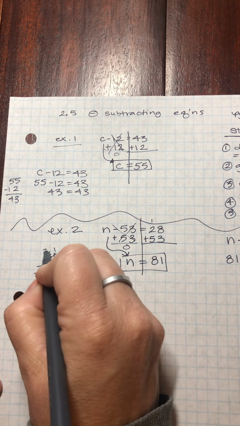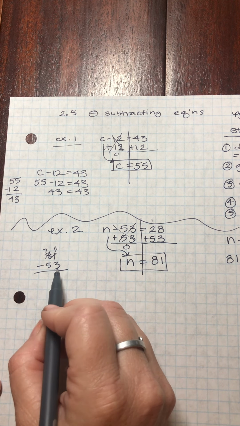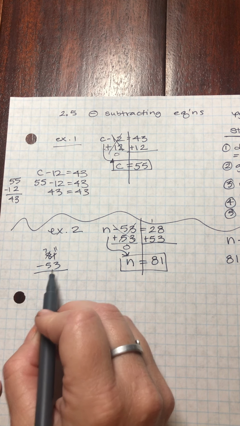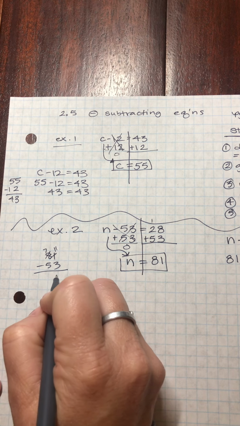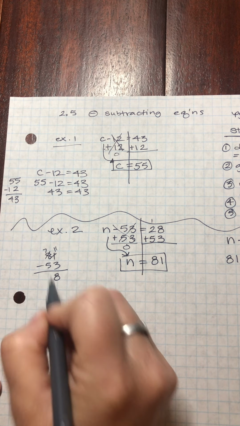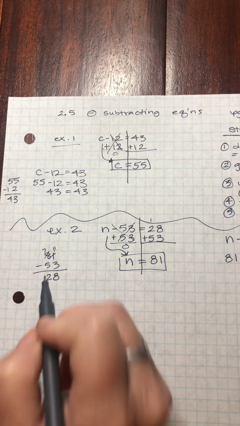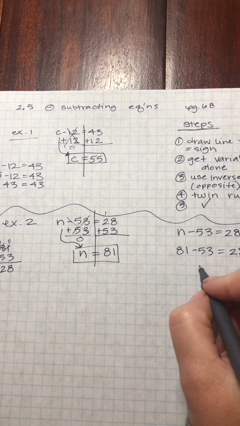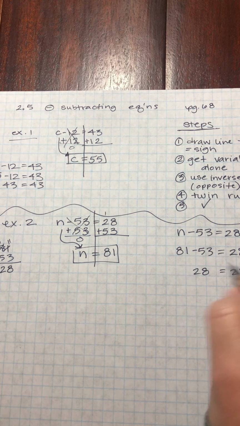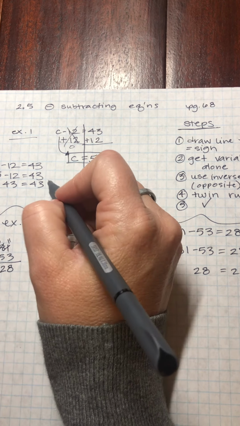Borrow, regroup, and I get 11 minus 3 is equal to 8. 7 minus 5 is equal to 2. So I get 28. 28 is equal to 28. I have a balanced equation, which means my answer was correct. Okay, my check is good.